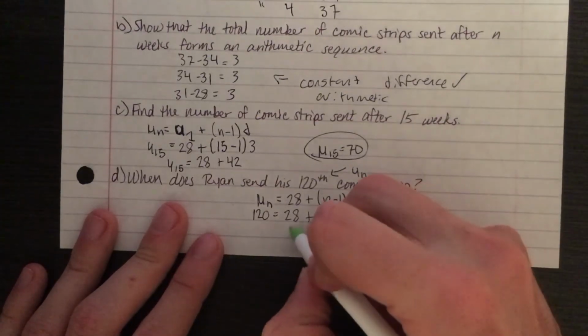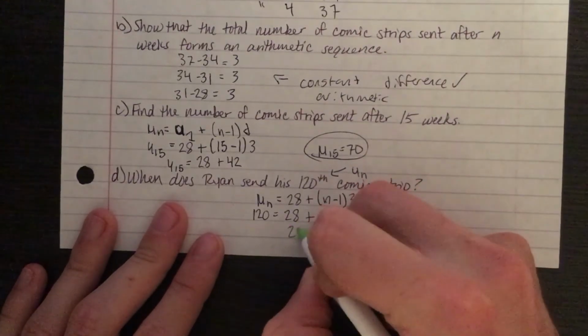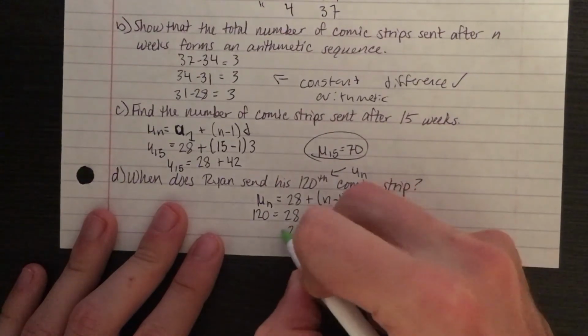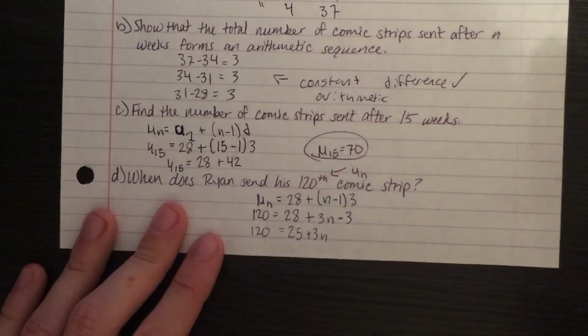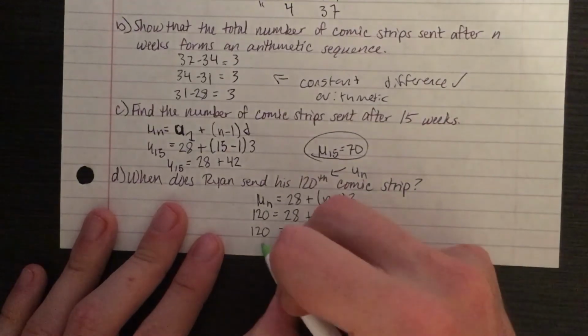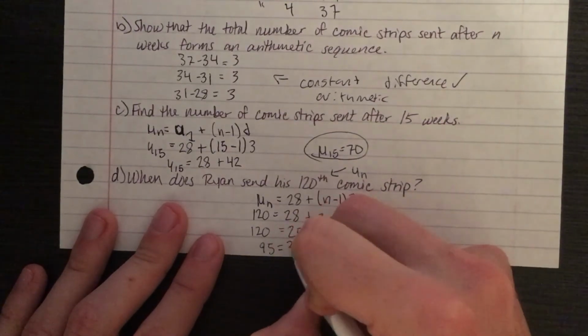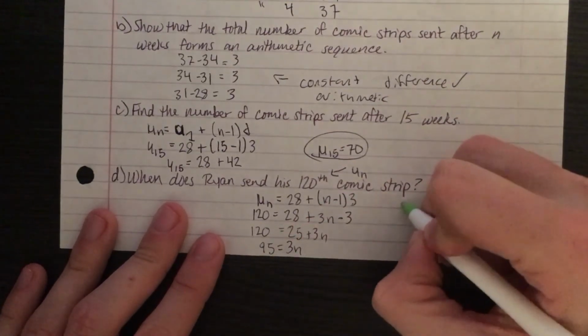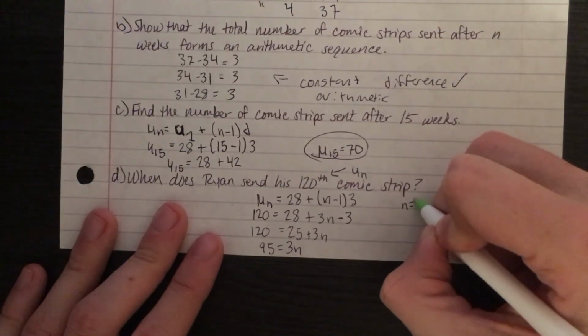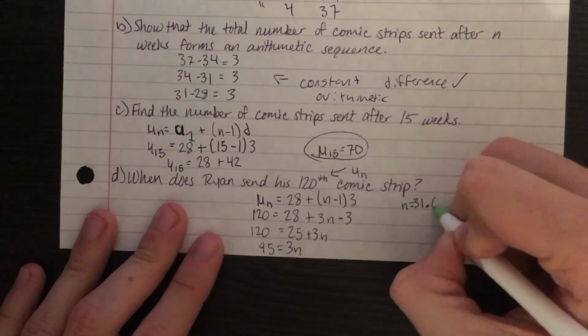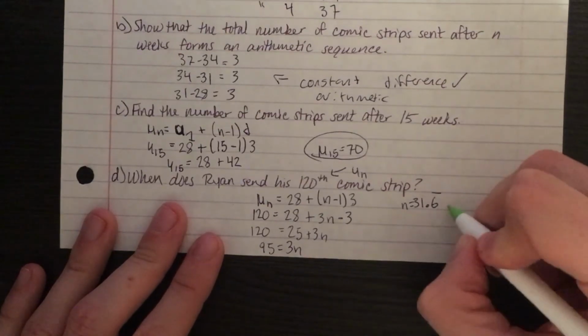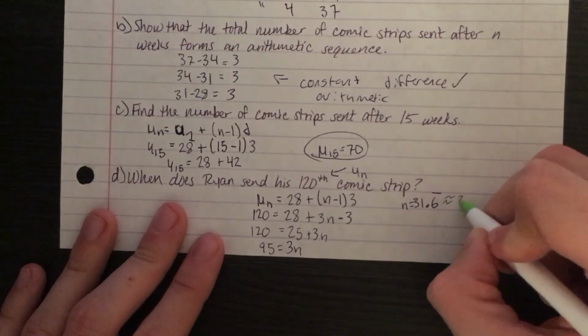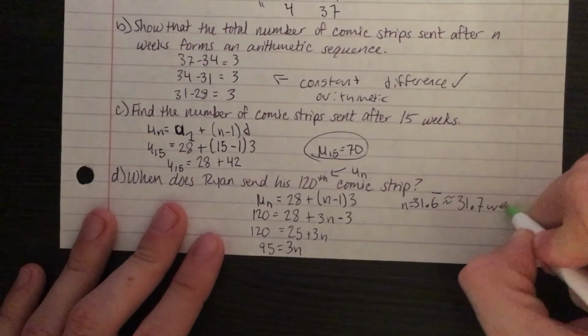So let's see. I'm going to combine those like terms. 25 plus 3n equals 120. Subtracting 25 is going to give me 95 equals 3n. Solving is going to give us n equals 31.6 repeating. We're going to round that to 31.7 weeks.